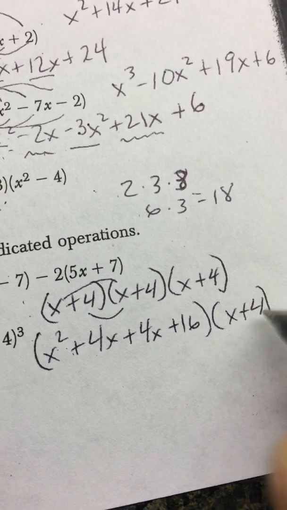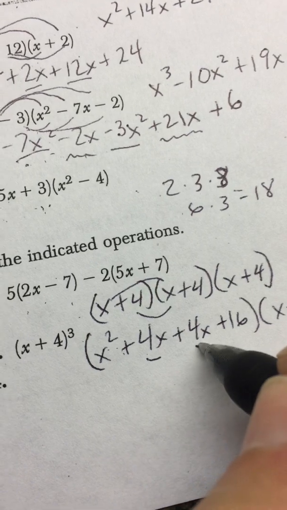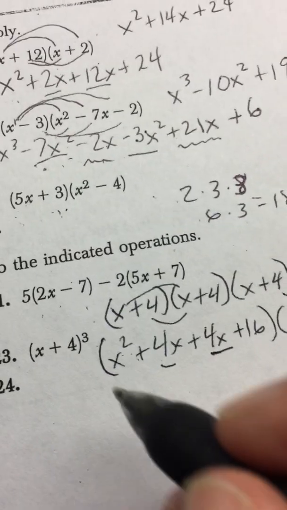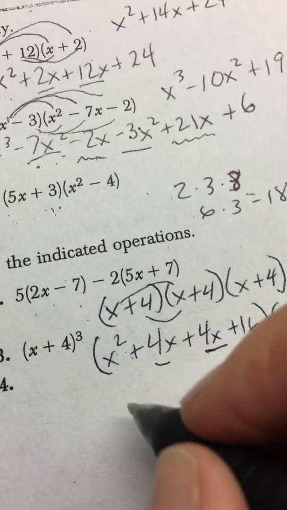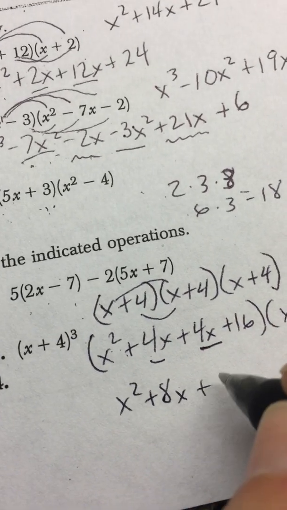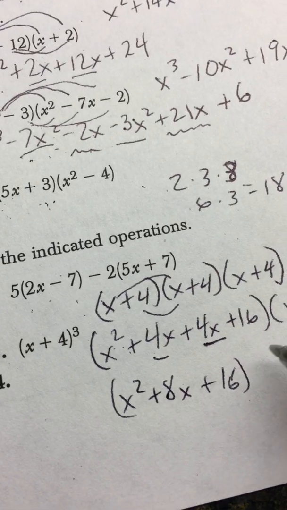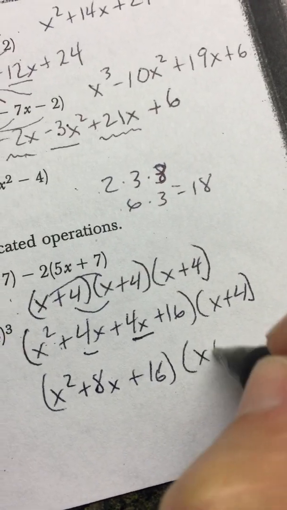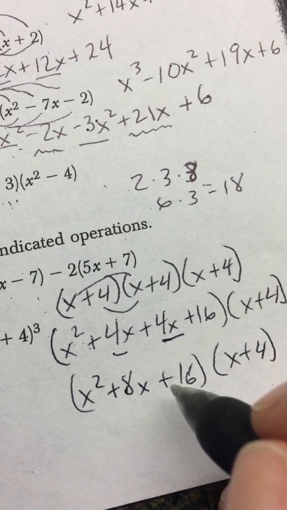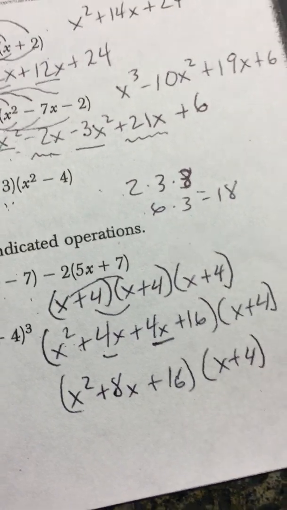Now, before I do that, I'm going to simplify this, because are these like terms? Yes, so this will give me an easier problem. x squared plus 8x, so this is now x squared plus 8x plus 16. And I multiply that times x plus 4. Okay, so this trinomial is the answer to the first two being multiplied together. I still have to multiply it times the second one.